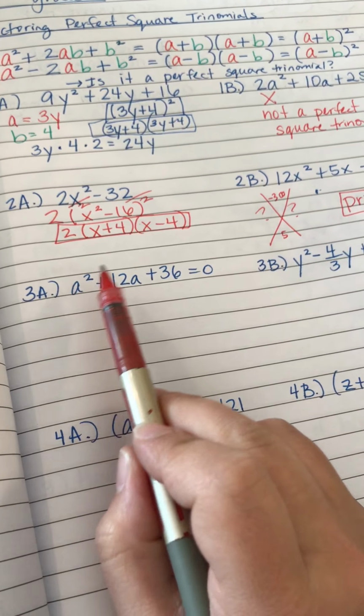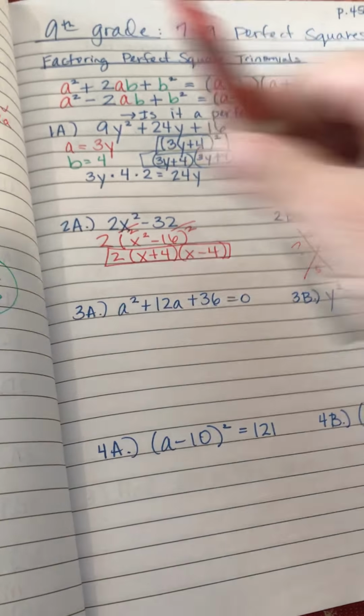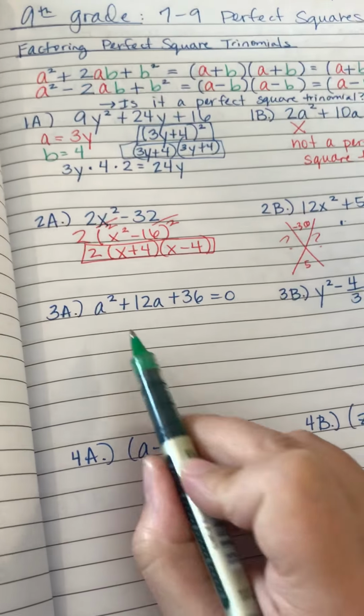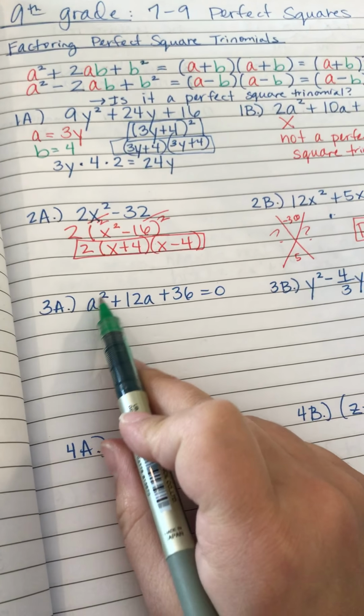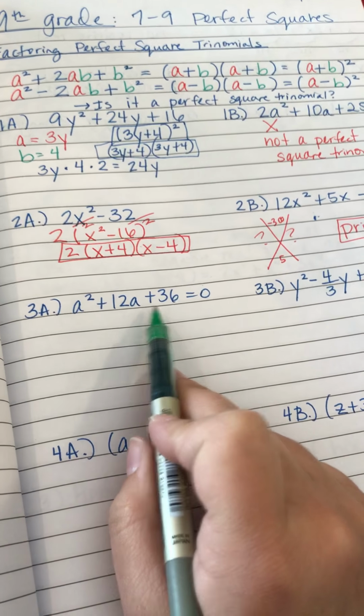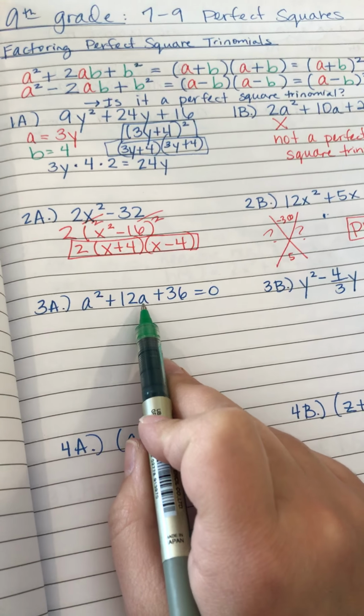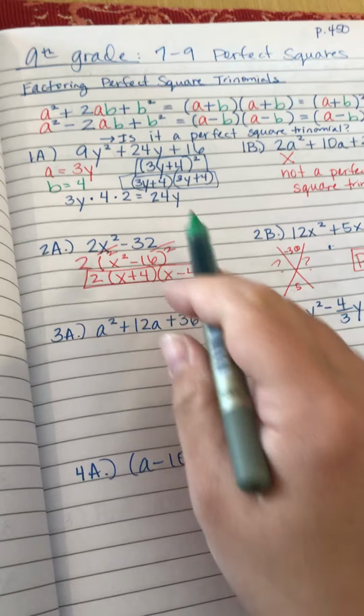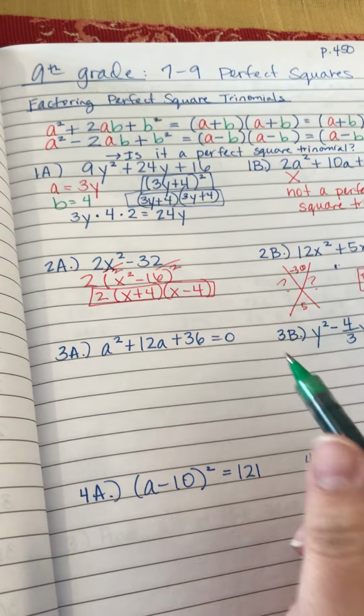So first, I'm going to look for greatest common factor, but I don't see any greatest common factors because a squared has no number in front. So there's no number, and they don't all have a's, so there's no greatest common factor. It is a trinomial, so I can see if it's a perfect square trinomial.